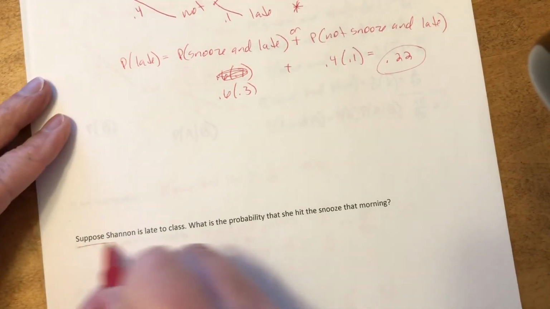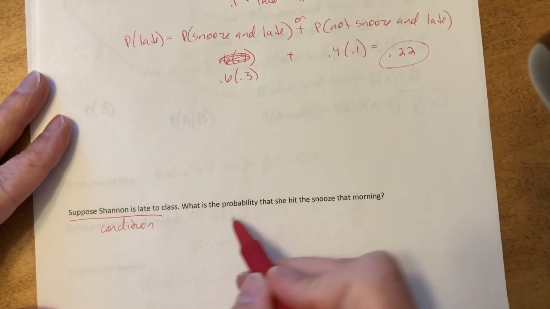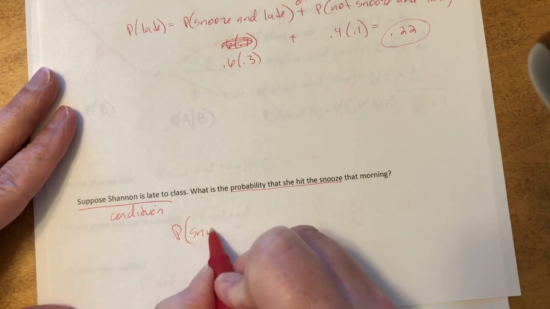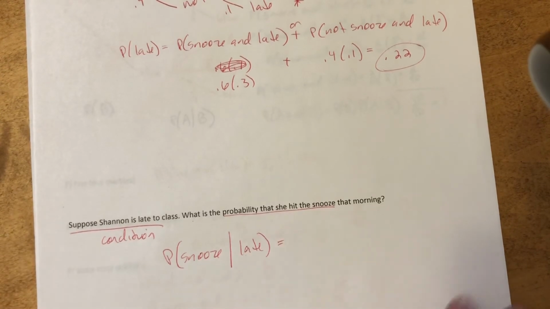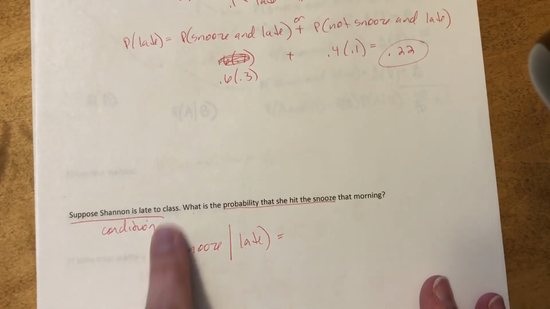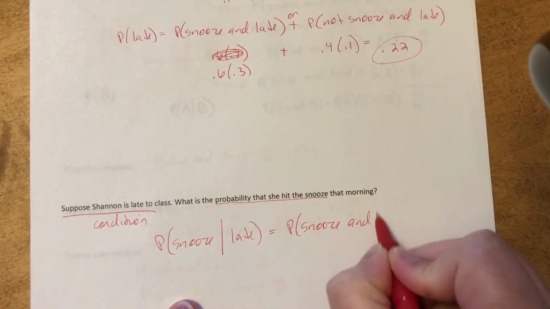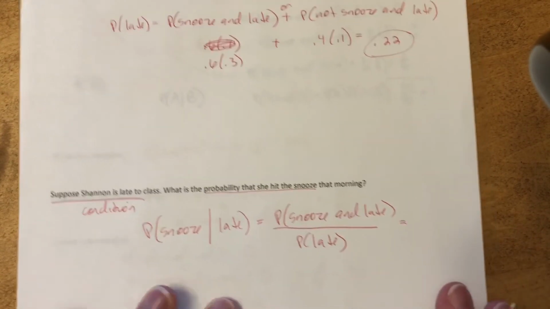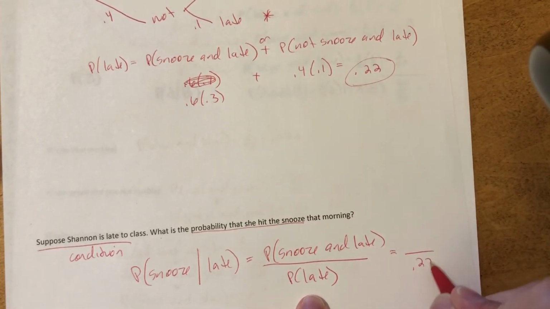Now let's expand this. Suppose Shannon is late to class. That is a condition. What's the probability that she hits snooze? So that's the probability I want to find. This is a conditional: what's the probability she hits snooze given she was late to class? Now this isn't on a branch, so I've got to go through my formula: the probability of snooze and late divided by the probability of being late. Conveniently, we just found the probability of being late. So that's 0.22 down there.